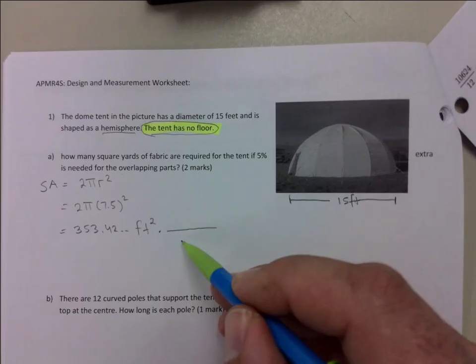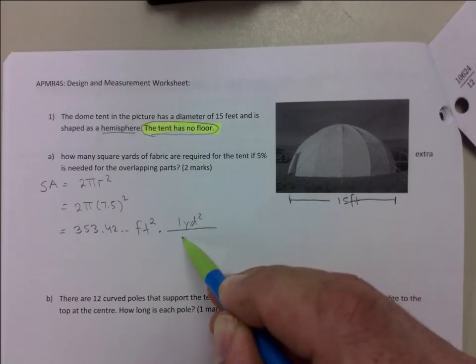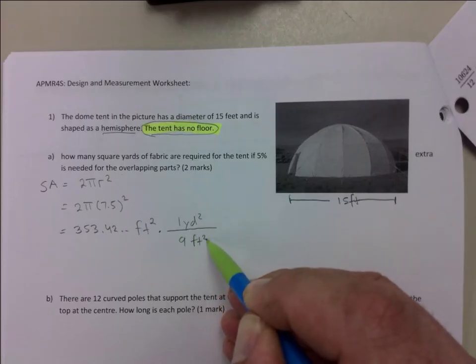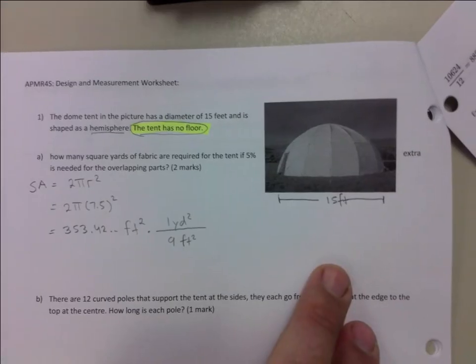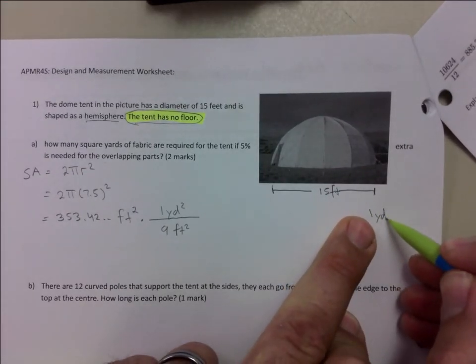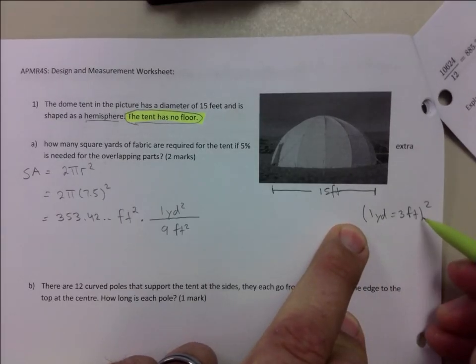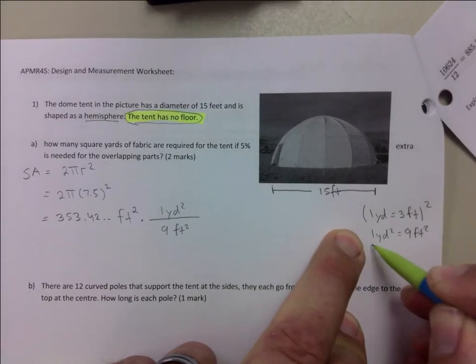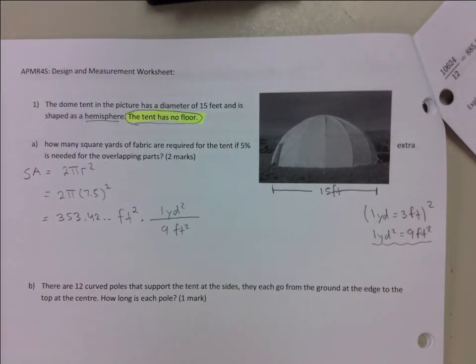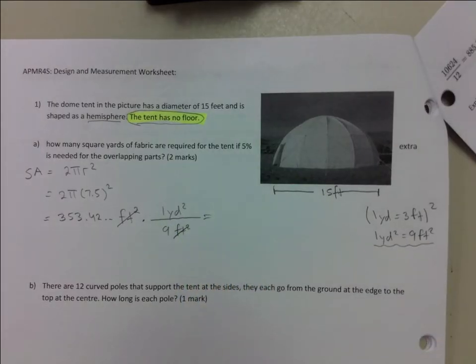1 square yard has 9 square feet. Basically, I feel like I want to add this somewhere in the notes here. I'll just say that 1 yard has 3 feet. So if you square this whole thing, you end up with 1 square yard has 9 square feet. So in case you're wondering where that came from, that's how you derive it if you don't have it on your study sheet. You cancel the square yards, so basically divide that by 9.